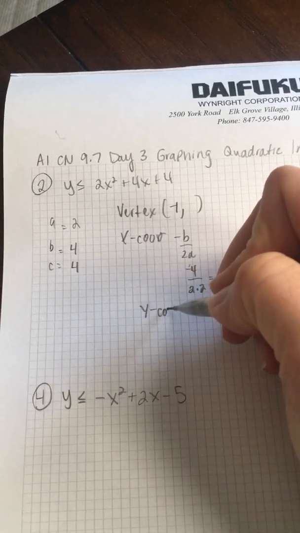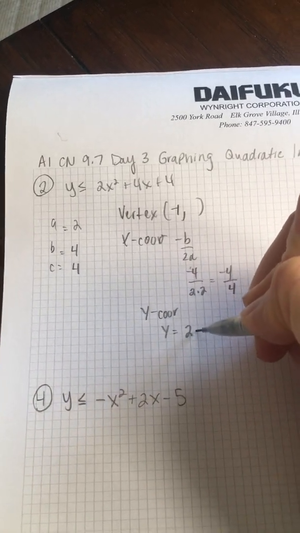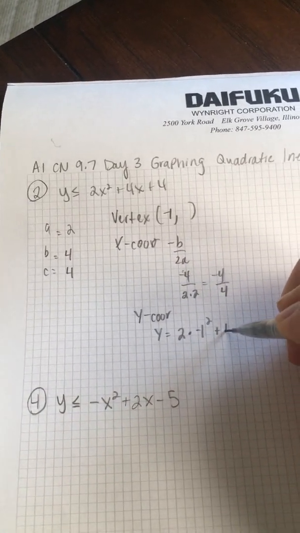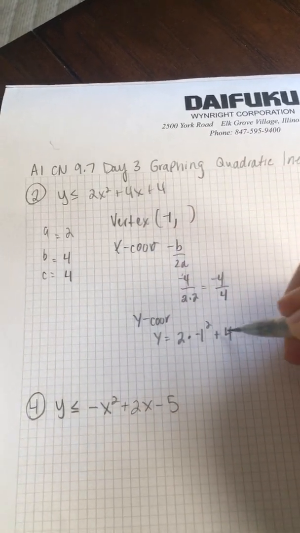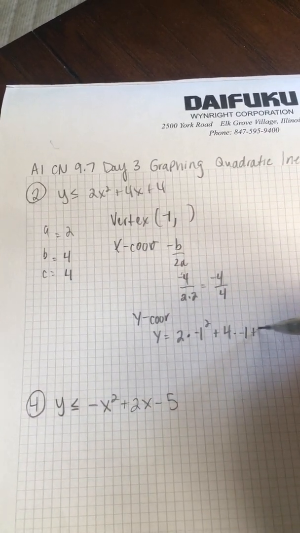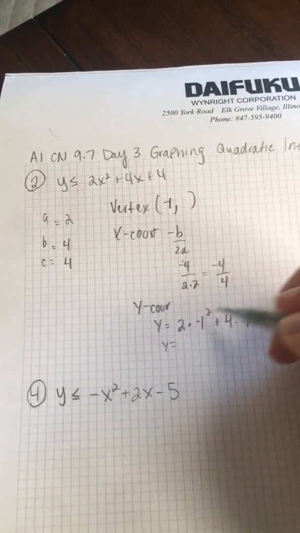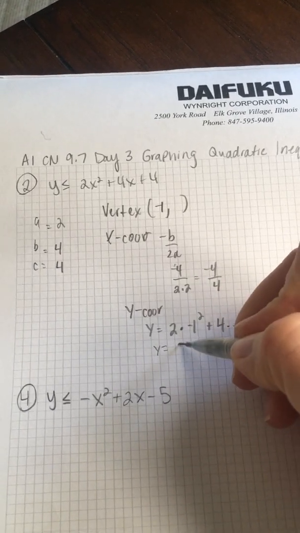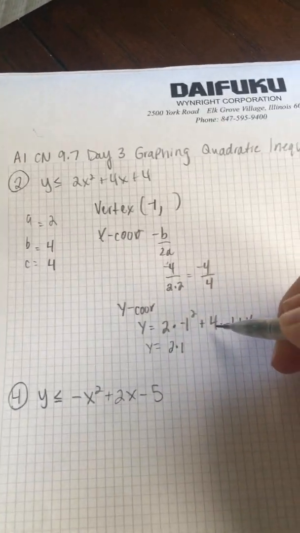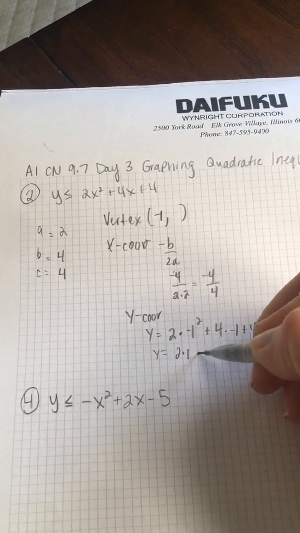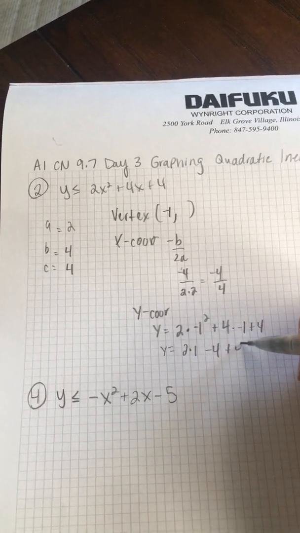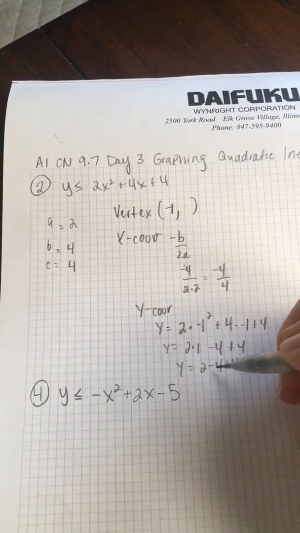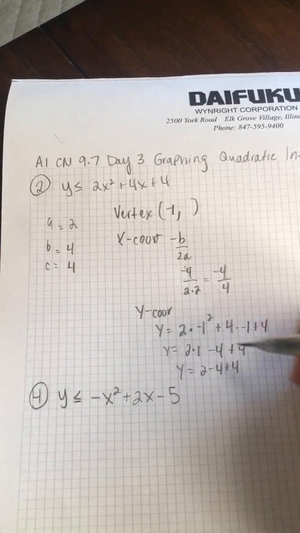We're going to find our y-coordinate by plugging into that original. We have 2 times negative 1 squared plus 4, then we plug in a negative 1, and then there's a plus 4 that follows behind. Hopefully at this point we know that we have to square this first and that a negative squared becomes a positive. So we have 2 times 1 for this piece. Here we multiply to get a negative 4 and bring down that plus 4. We end up with y equals 2 minus 4 plus 4. Some of you will do this first and just say that those become 0. Therefore y is 2.